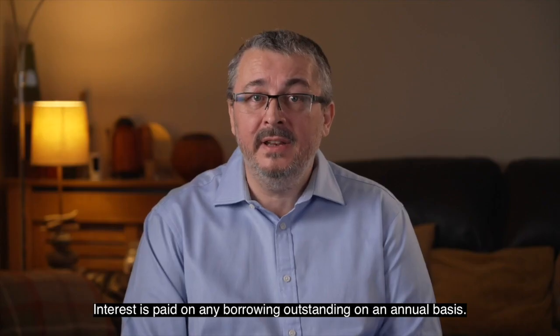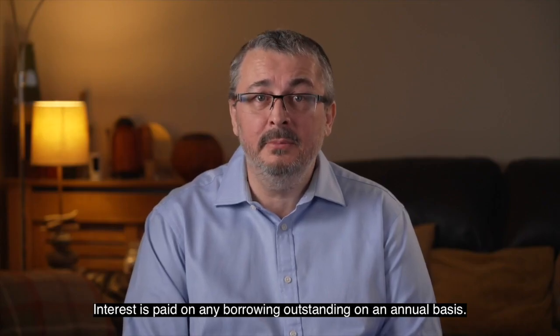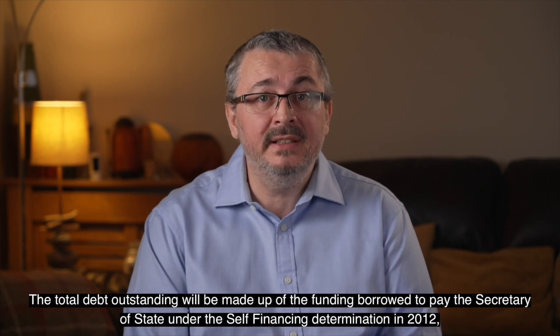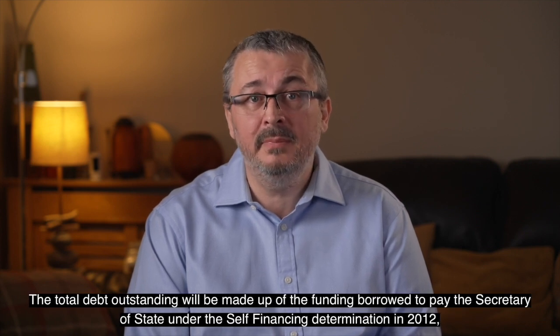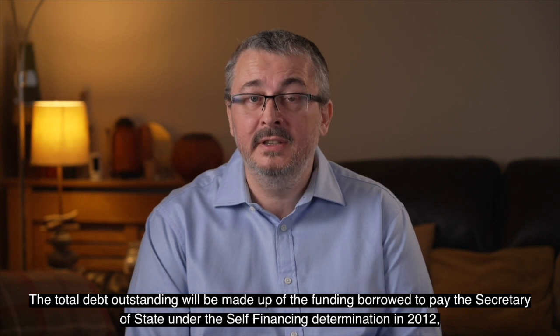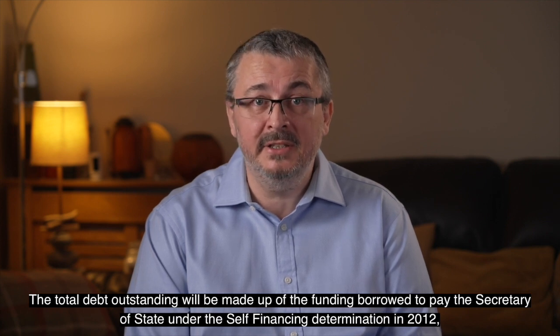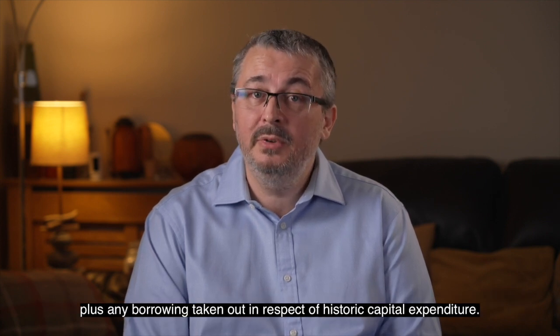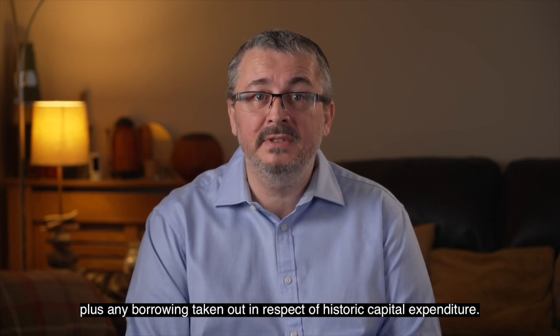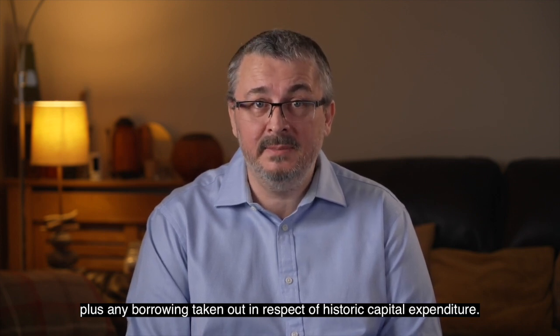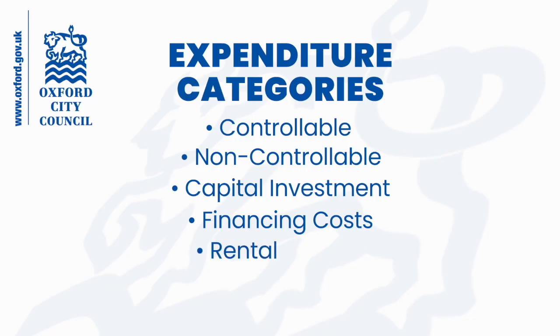Interest is paid on any borrowing outstanding on an annual basis. The total debt outstanding will be made up of the funding borrowed to pay the Secretary of State under the self-financing determination in 2012, plus any borrowing taken out in respect of historic capital expenditure.